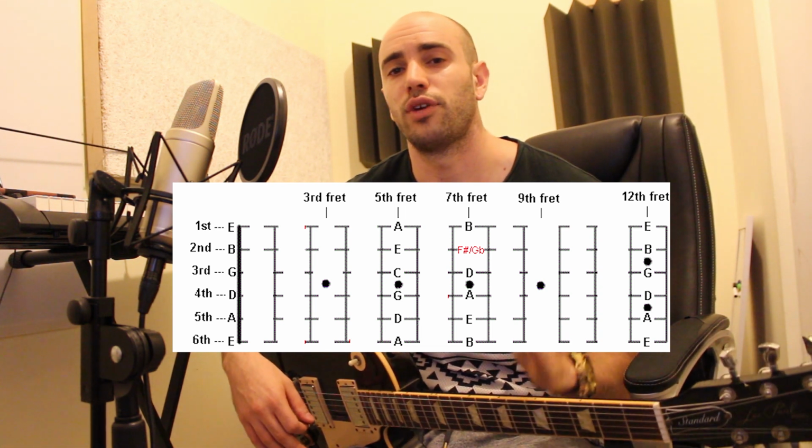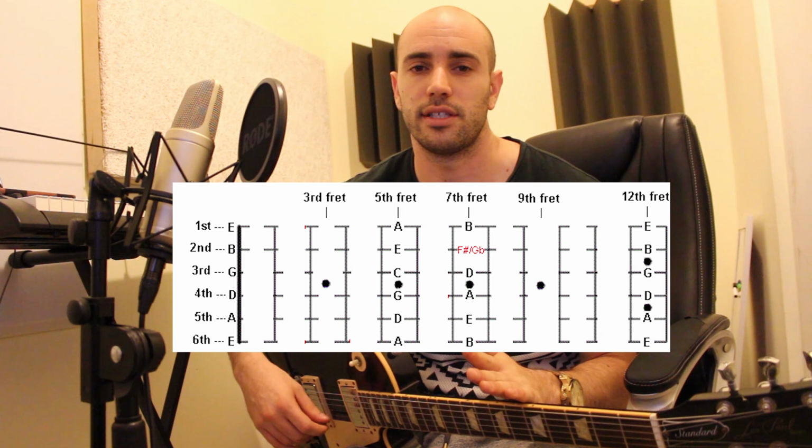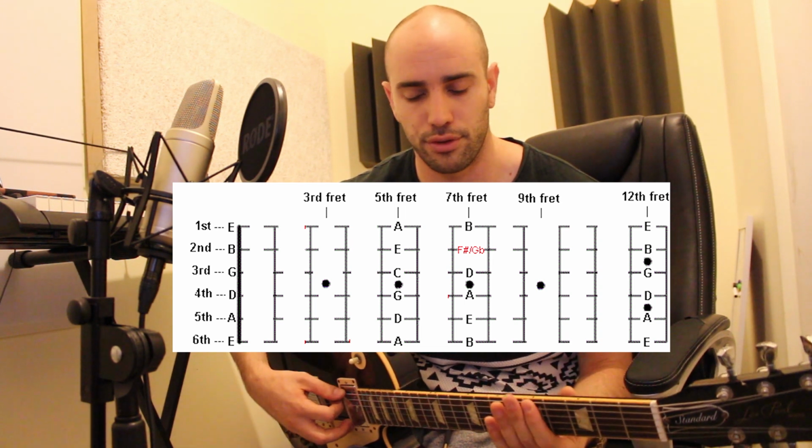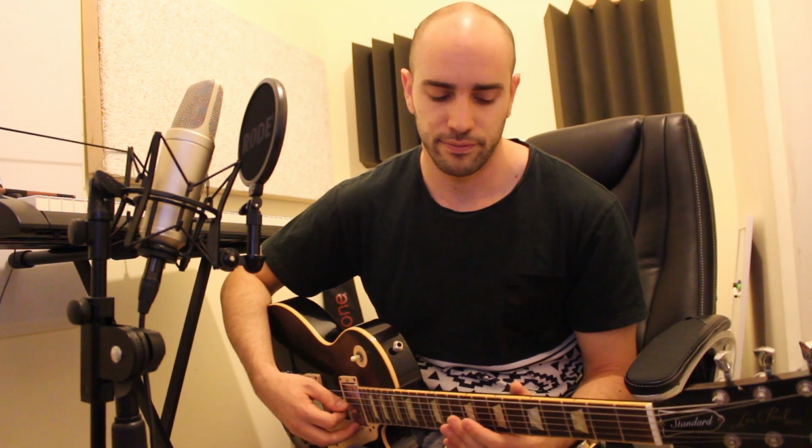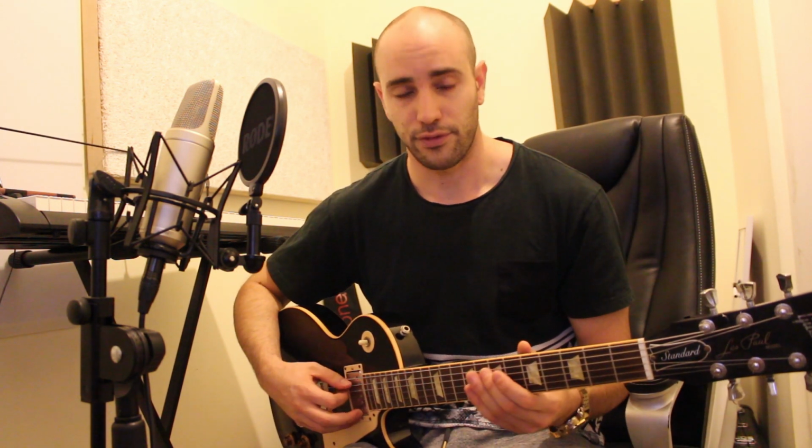Now, the 5th fret on each string is called a perfect 4th from the open string. For instance, if this is E, this is a perfect 4th from E. And the 7th fret on each string is called the perfect 5th. For instance, if this is A, this is a perfect 5th from A.